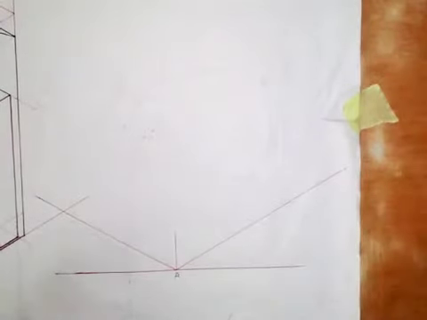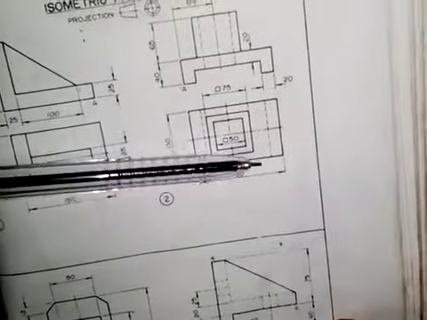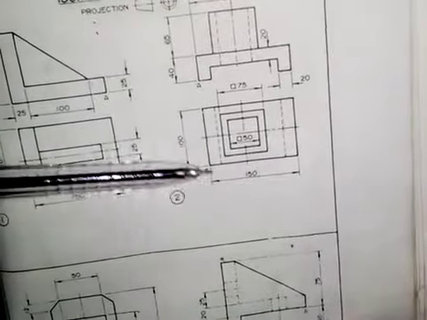All right, so let's start. The first thing I'm going to do is to produce this base. This base is in rectangular form. The distance from here to here is 150, and I'm using 75 when I divide 150 by 2. The distance from here to here is 100, and I'm using 50 when I divide by 2. So that's the first thing I'm going to do.